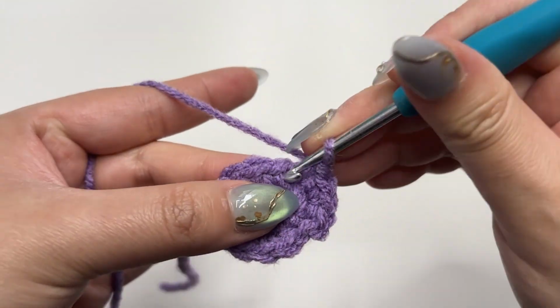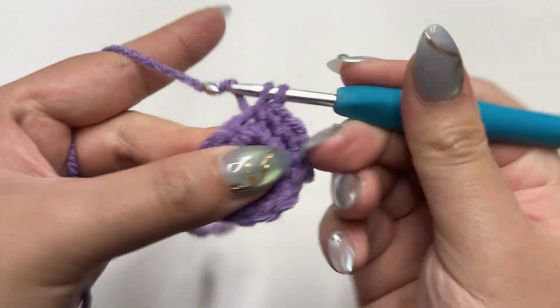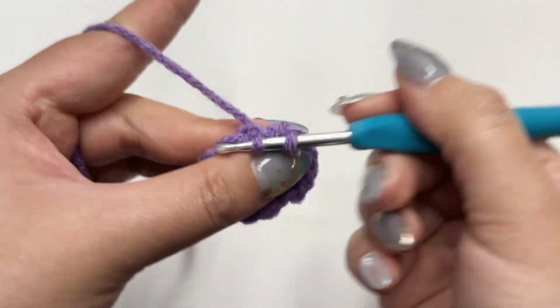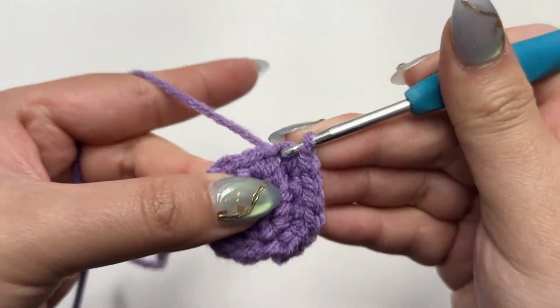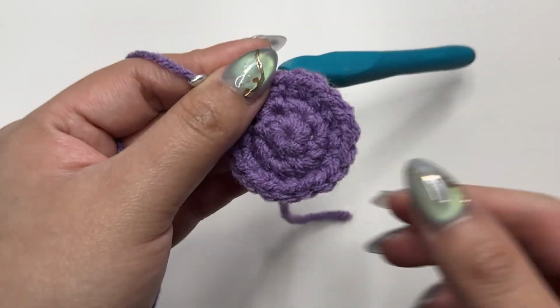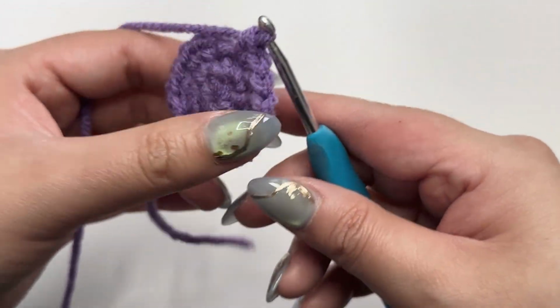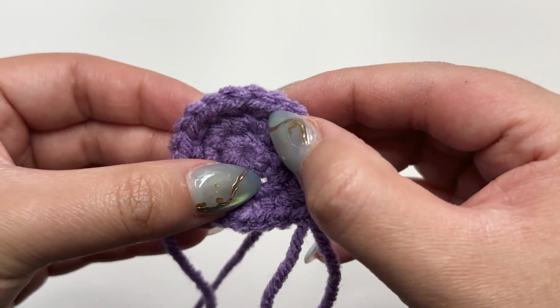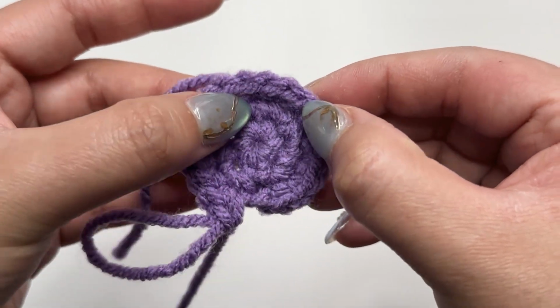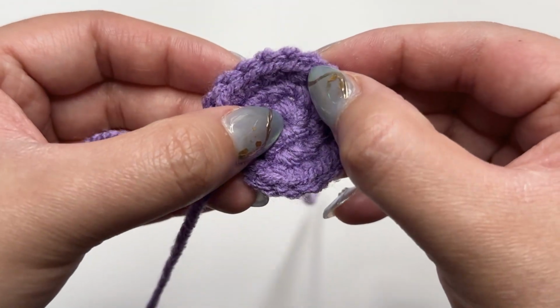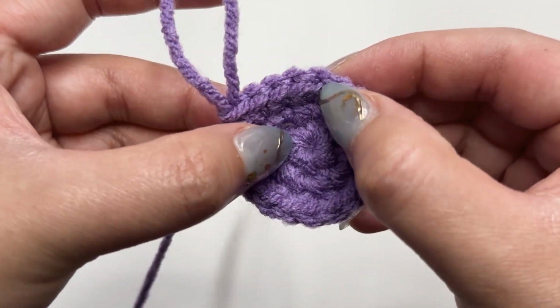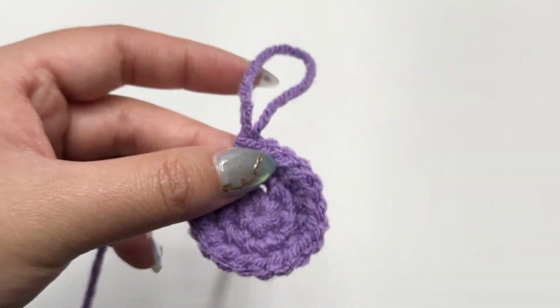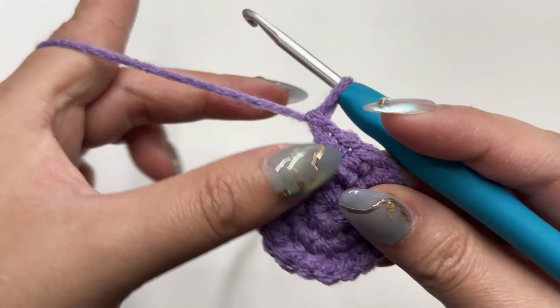So first single crochet and then an increase, and at the end of this row you need to end up with 18 stitches overall to know that you did it correctly. Let's check if I have 18 stitches. This is 1, 2, 3, 4, 5, 6, 7, 8, 9, 10, 11, 12, 13, 14, 15, 16, 17, 18. So I have double checked and I can start on the next row.